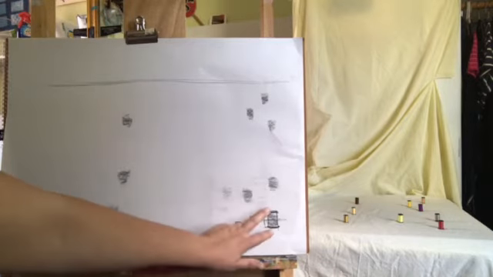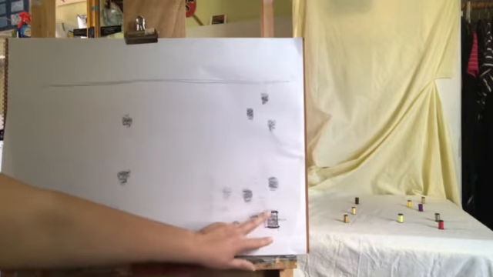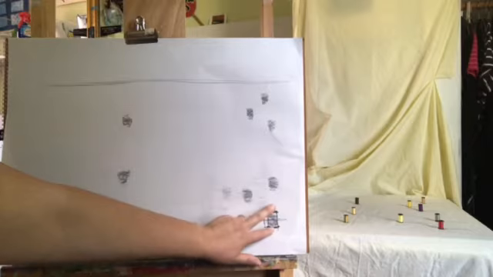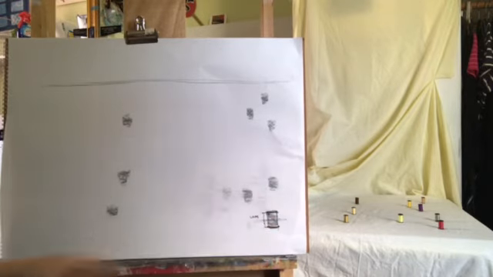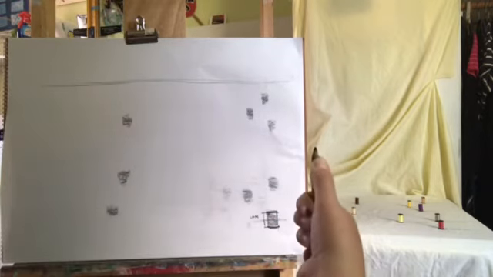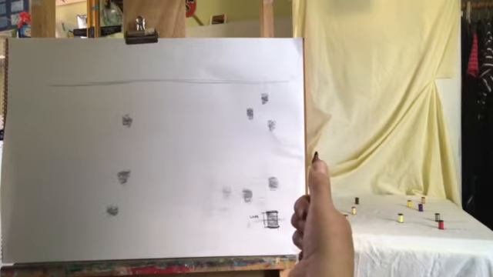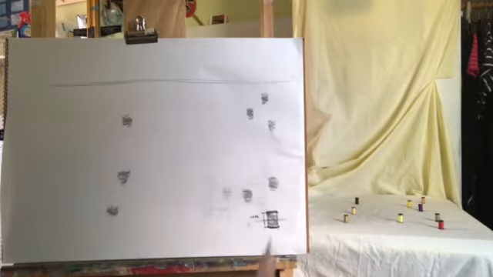And then since I've already established this on my drawing, this is going to be the scale in my drawing of that scale of the pencil in my sighting. Does that make sense? So if I sight it this size in the actual still life, it will end up being this size on my piece of paper.